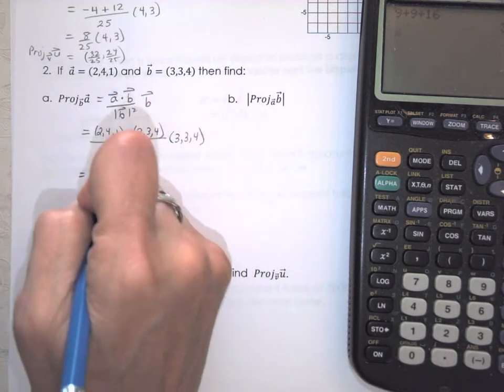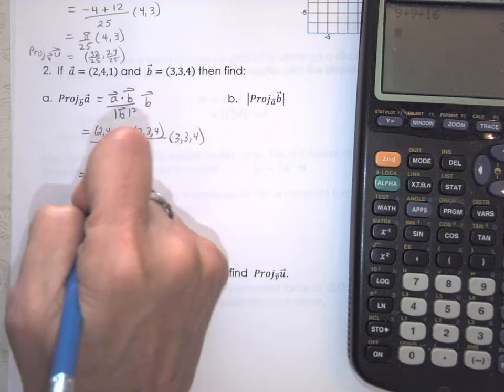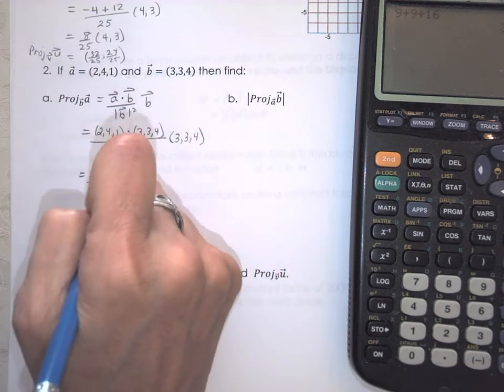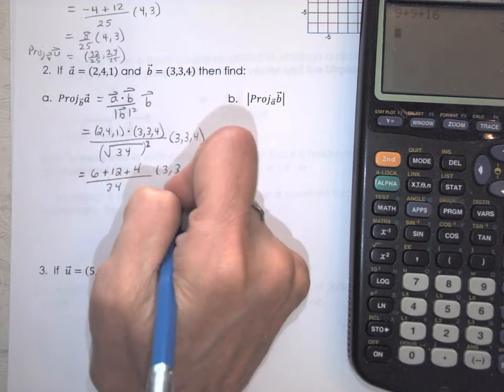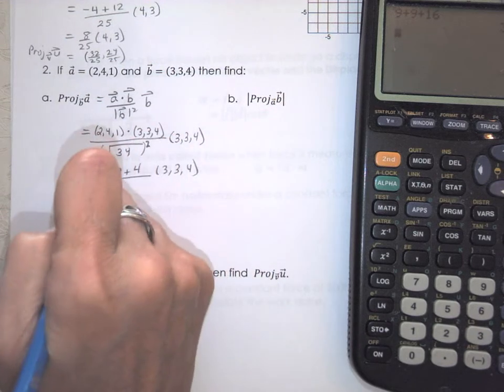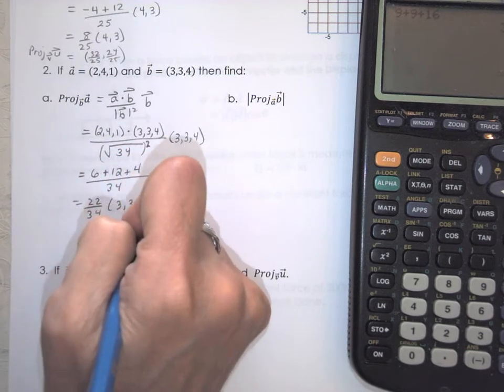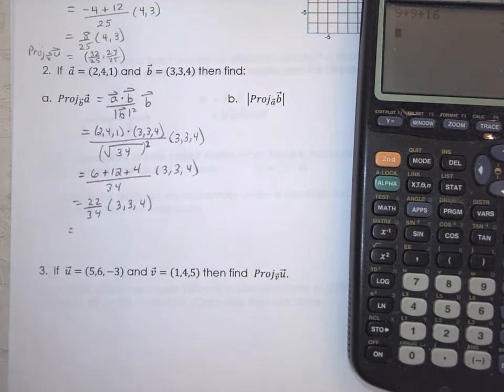So then we'll do our dot product here. So that's going to be 6 plus 12 plus 4 over 34 times 3, 3, 4. So 18 to 22 over 34 times 3, 3, 4. Reduce 22 over 34, so we can divide top and bottom by 2.